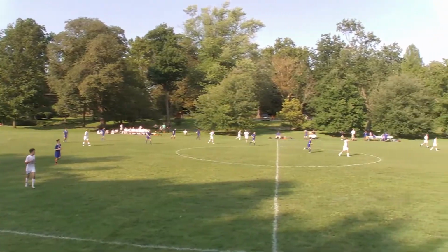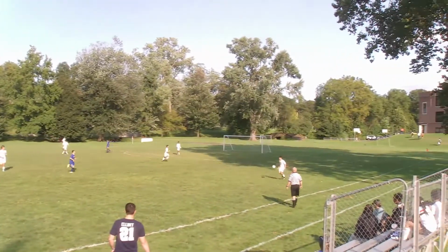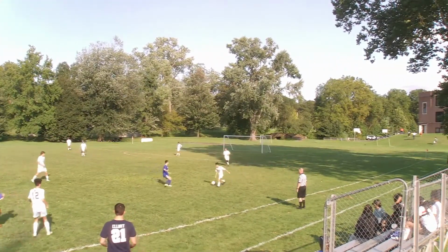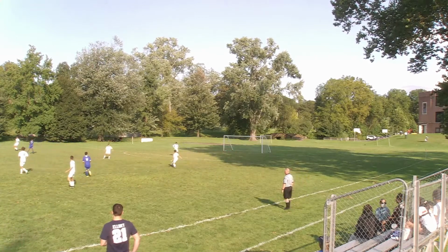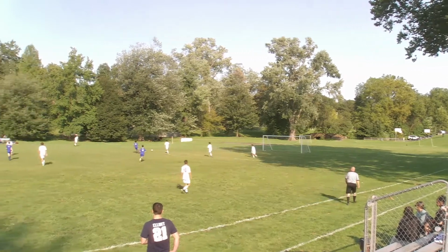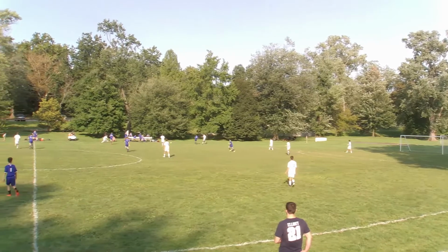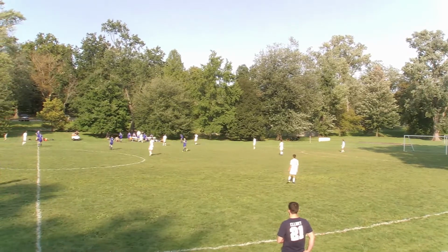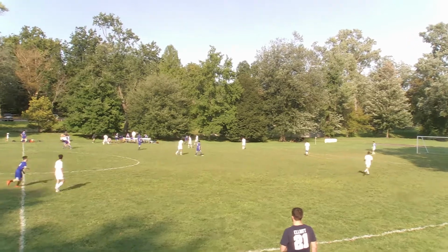Phil-Mont defense puts the ball back all the way over to the keeper. Keeper puts it to the left fullback for Doc. Dribbles into the middle. Back to the fullback. Over to the right side for Doc. Out of bounds. Phil-Mont throw in on the far side.